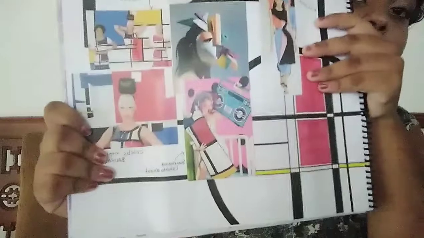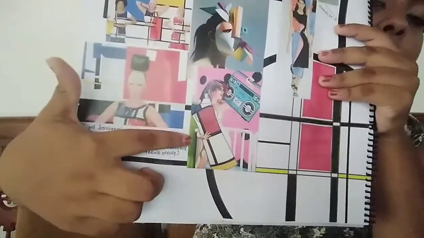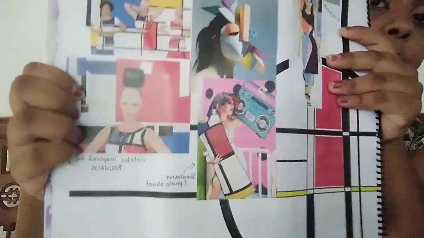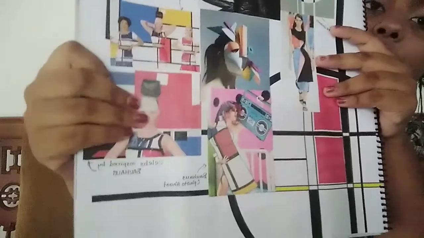Here is the actual Bauhaus page, where I was mostly interested in the Bauhaus colors and the shapes. As you can see, the mask made out of the Bauhaus theme, and some editorial pictures, and celebrity Katy Perry also was inspired by Bauhaus, so I pasted the pictures over here.